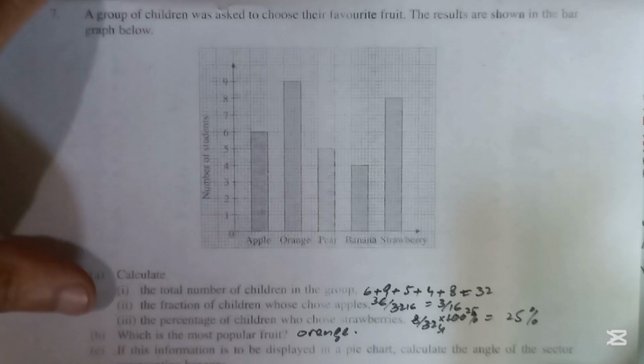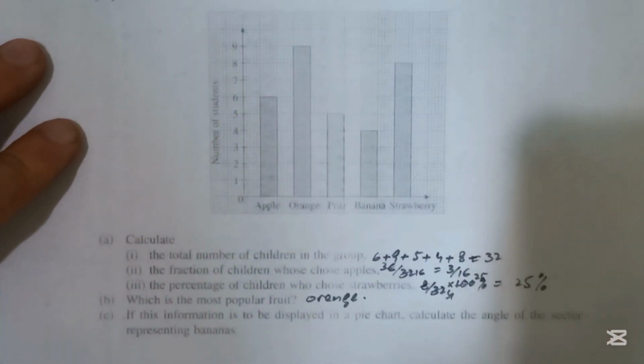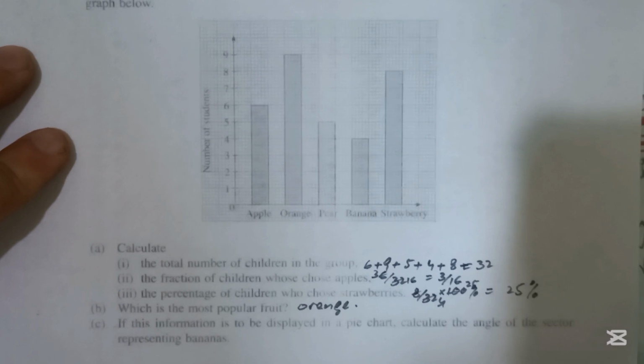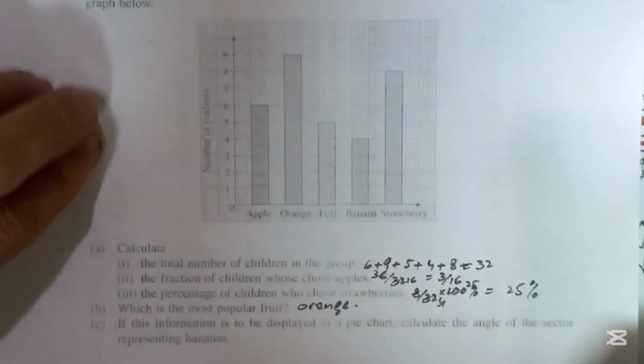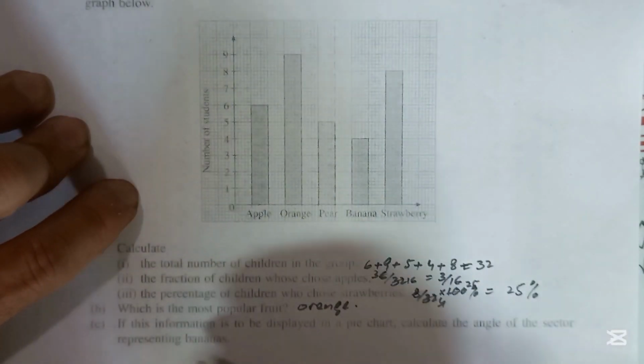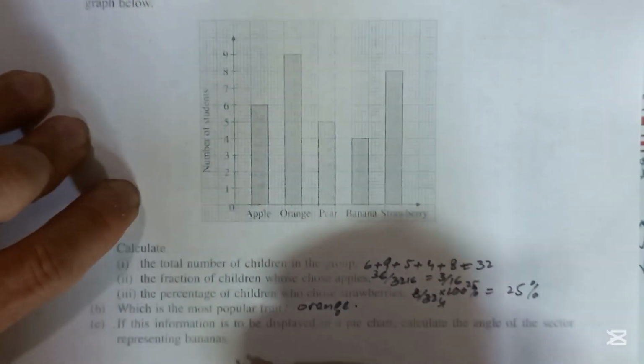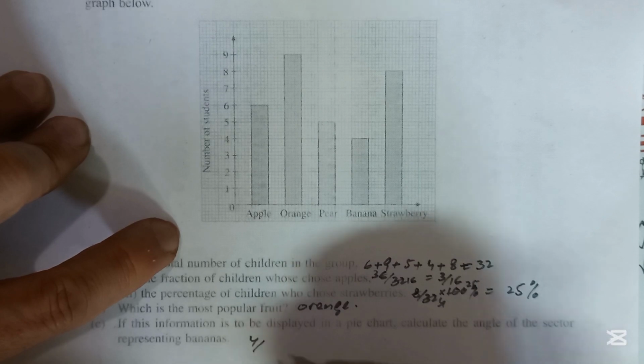And the final requirement is, if this information is to be displayed in a pie chart, calculate the angle of the sector representing bananas. So the number of bananas is 4. Total is 32.